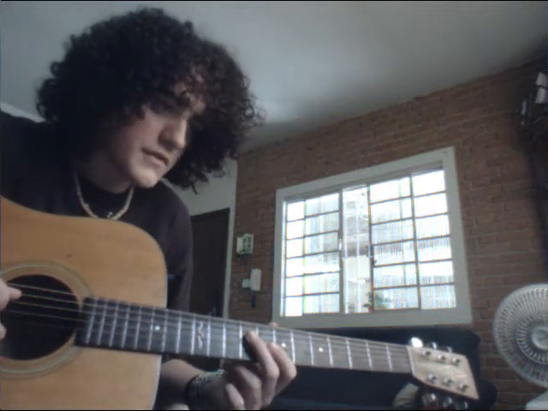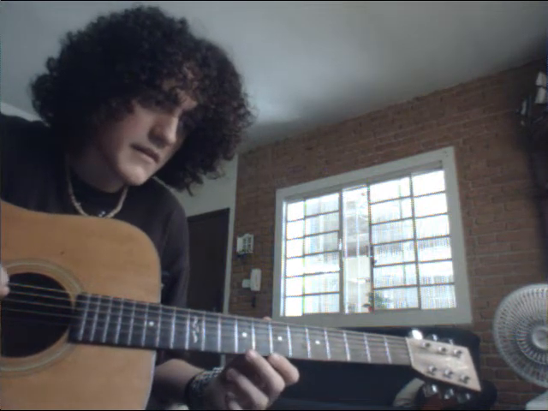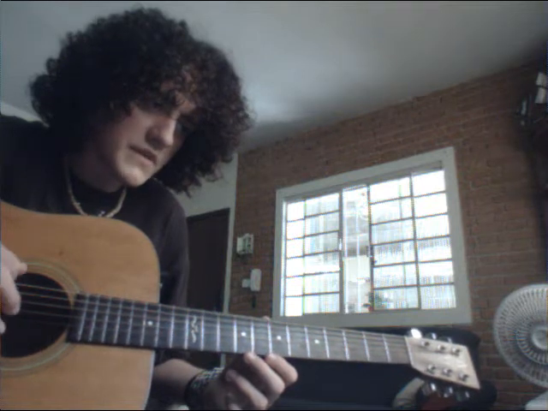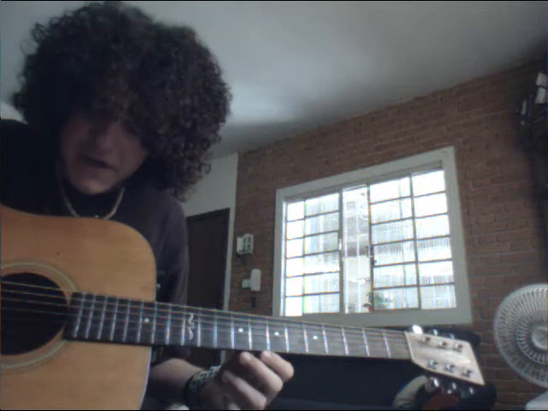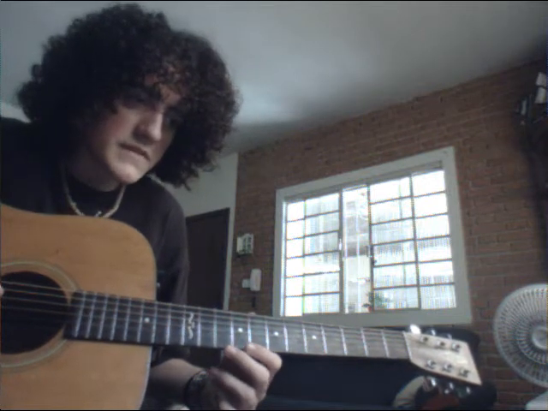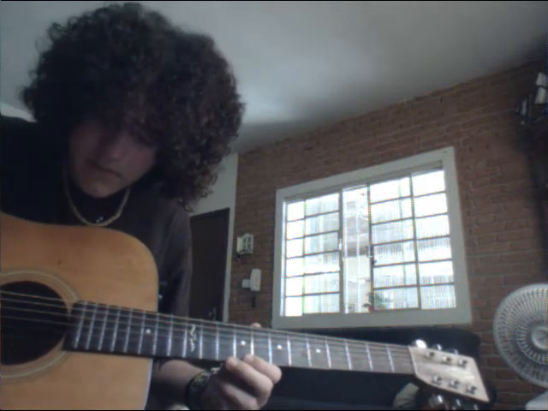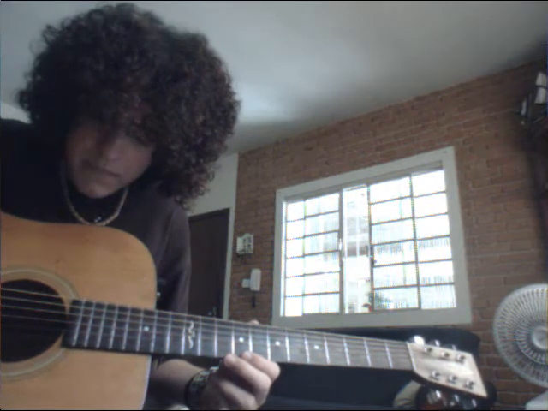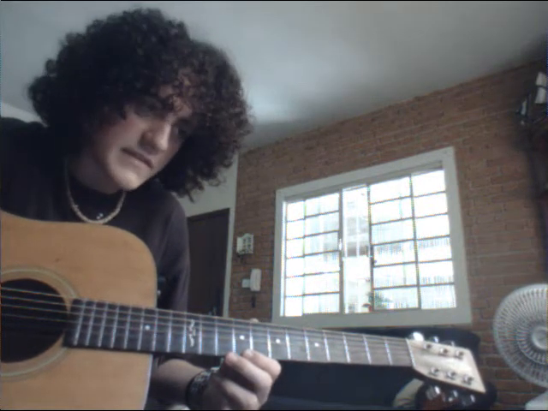The second thickest is A. The third thickest is D. So it's E, A, D. The next one is G. That's a G string. And then B is the second thinnest. And then the thinnest is also an E. So the thickest and the thinnest are 2 octaves different.